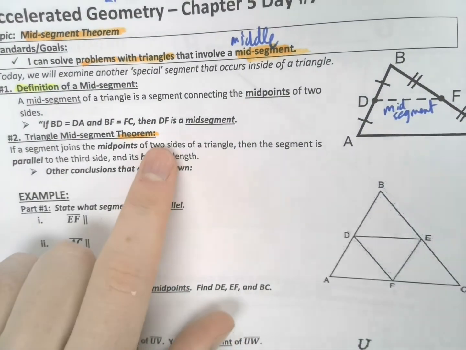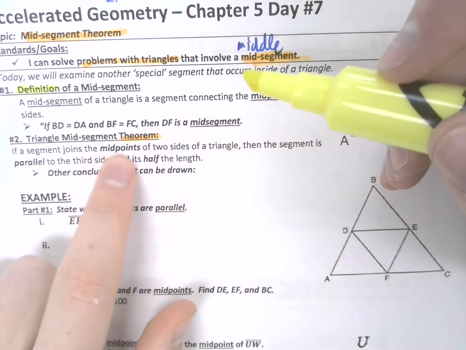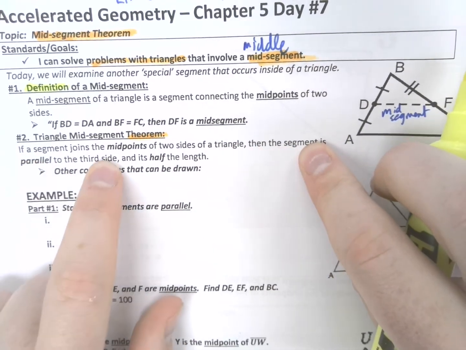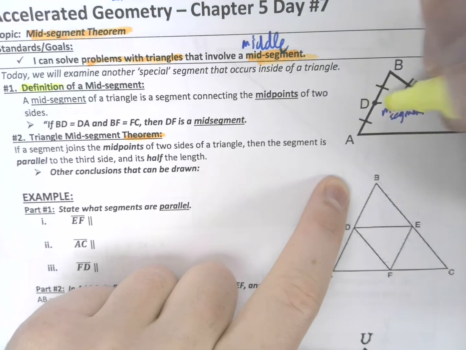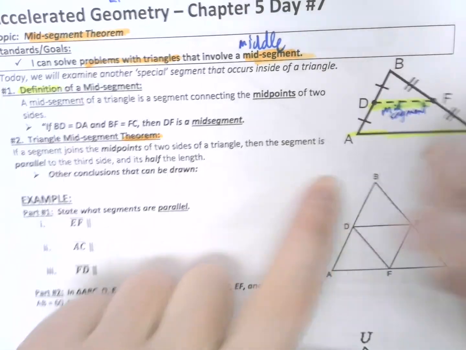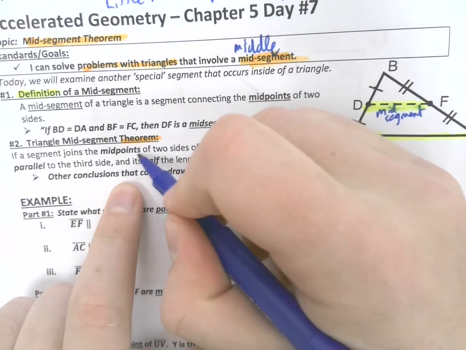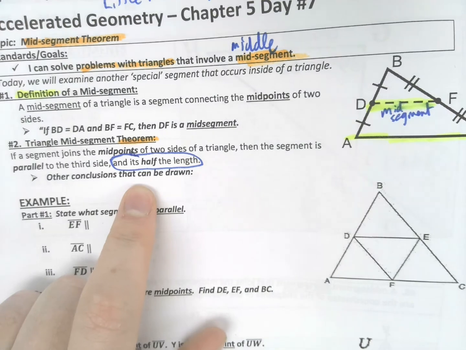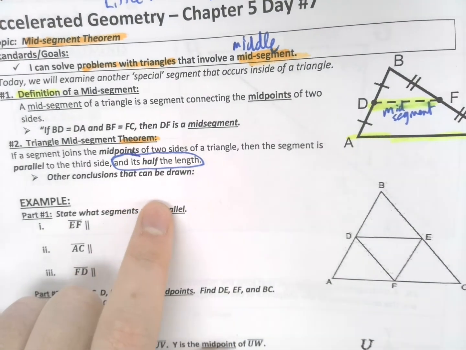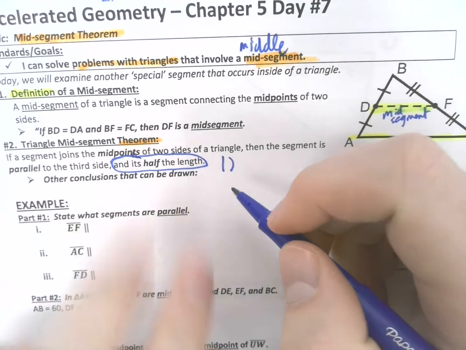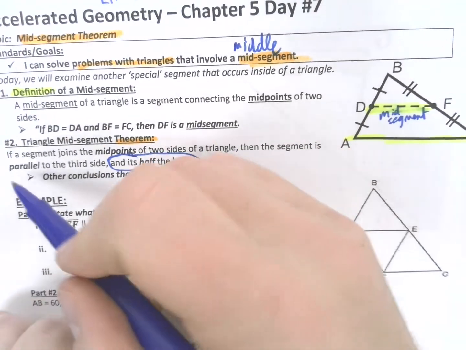So there you go. Now, what do we do with that information? Well, here's where the theorem comes in. If a segment joins the midpoints of two sides of a triangle, then the segment is parallel. So we see this is parallel to this. And here's the key. And it's half the length. So check it out. We know that, so two conclusions here. Parallel to the third side.